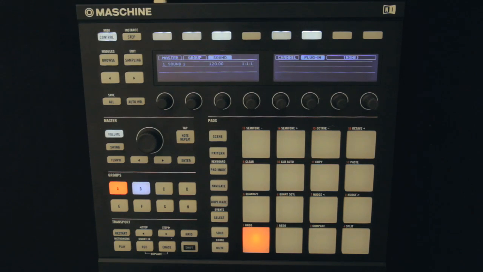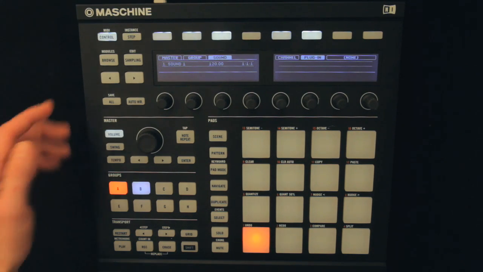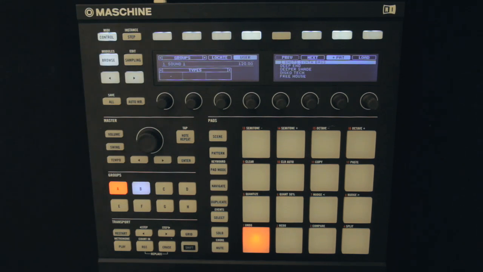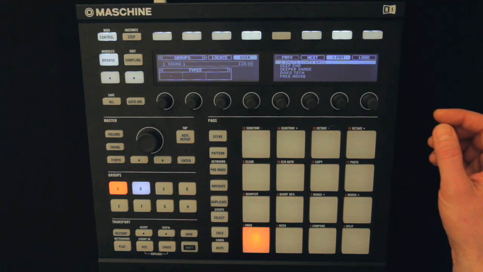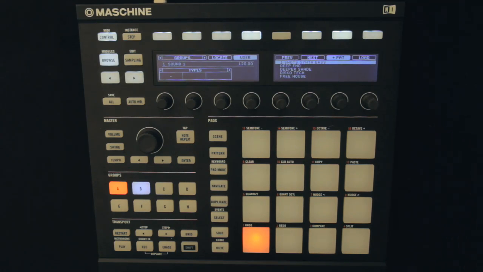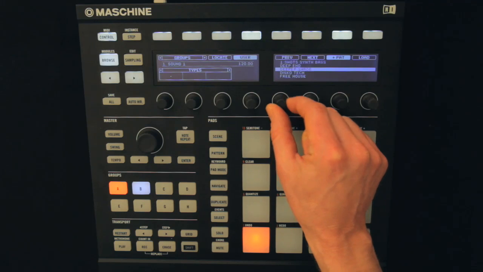Right, so we're going to start off making our beats. So I need to find a kit for Group A, which I'll do by going into Browse mode. I've got the user button selected because I want to look through my user library, because I've actually got a pack from a new label on Loopmasters called Niche Audio, which has some good deep house kits. So I'm going to select the Rough Rider kit.